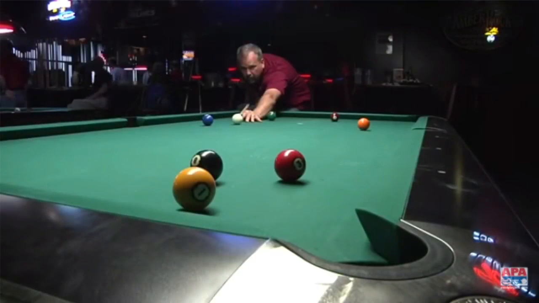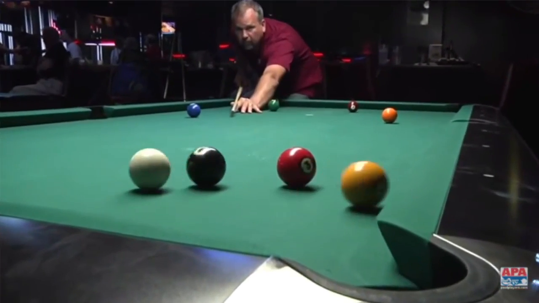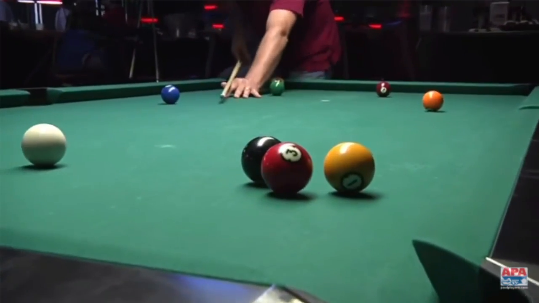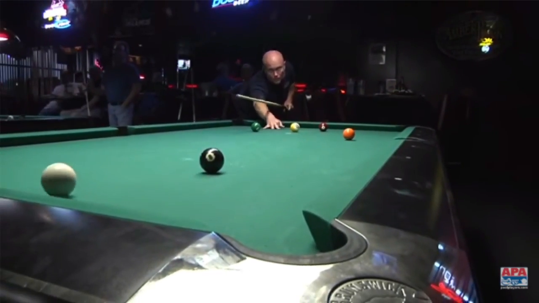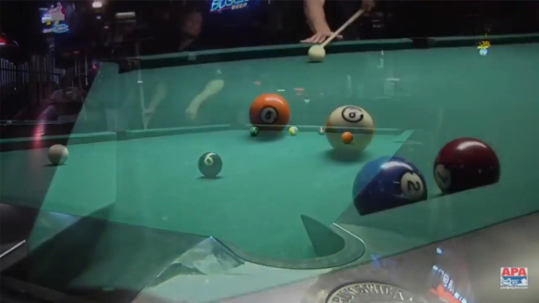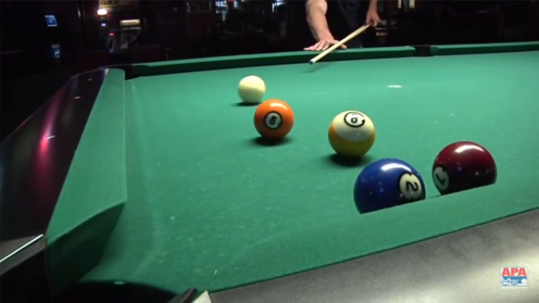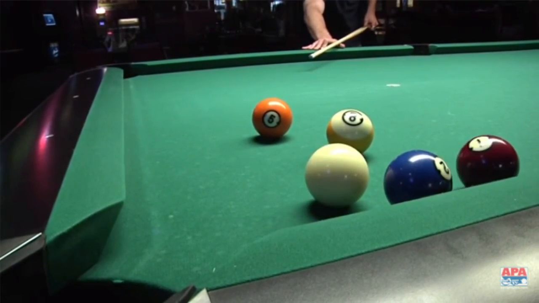Think of it this way. Anytime you are not playing offense, you are playing defense. If you are trying to pocket your object ball, you are playing offense. Any other shot is a defensive shot and should be marked as such on the score sheet.